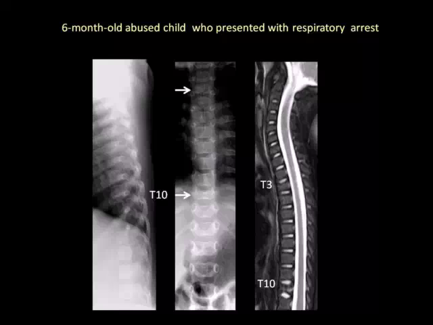So this is a 6-month-old who was abused, presented with respiratory arrest. These were the spine images from the skeletal survey. And you can see a mild compression fracture of the T10 vertebral body. Because of this, we went on to get an MRI examination of the spine. That nicely identified that vertebral body fracture of T10. But if you look beyond, you can see an additional fracture at T3. Going back and looking at the radiographs, that fracture could also be identified, which was not picked up prospectively.